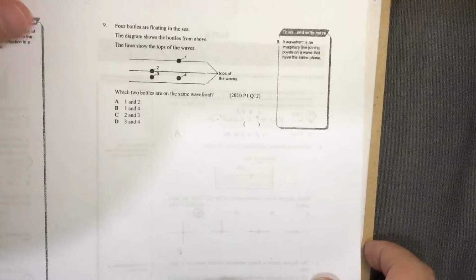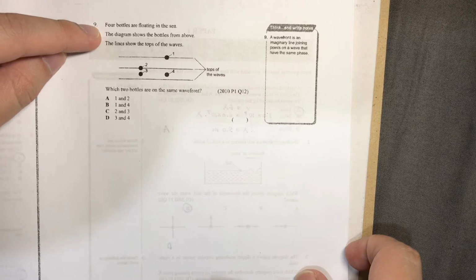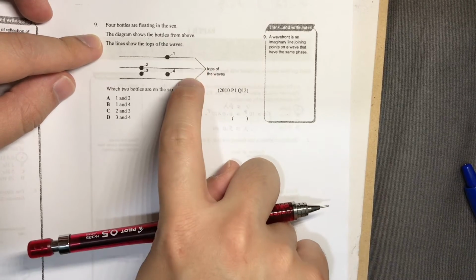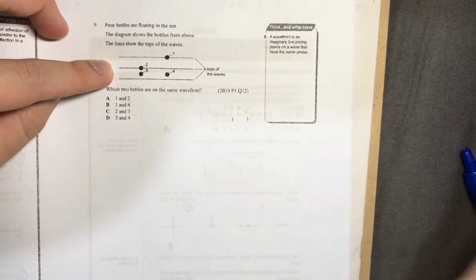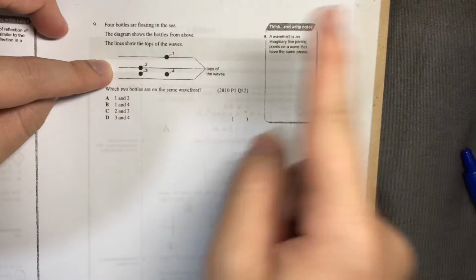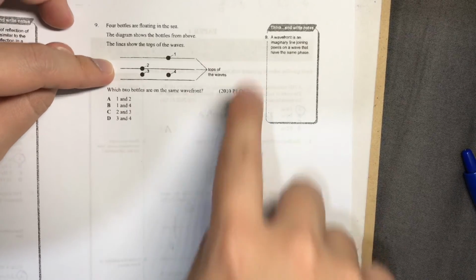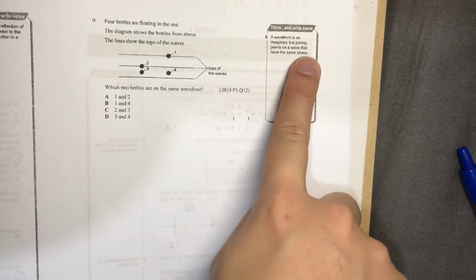Last question, 9. 4 bottles are floating in the sea. The diagram shows the bottles from above. The lines show the top of the wave. So when you view from the top, right, these 3 lines are what we call wave fronts. It's like on the beach, you see the wave forming the white line. So those white lines are called wave fronts, and those white lines are actually the places where the wave particles are in phase. Okay, so a wavefront is an imaginary line joining points of the wave that have the same phase, right?